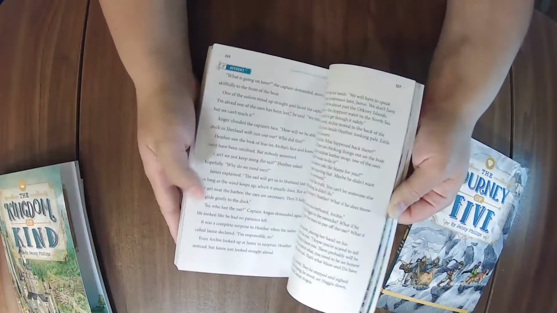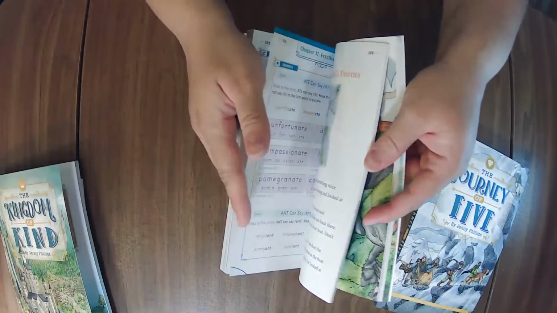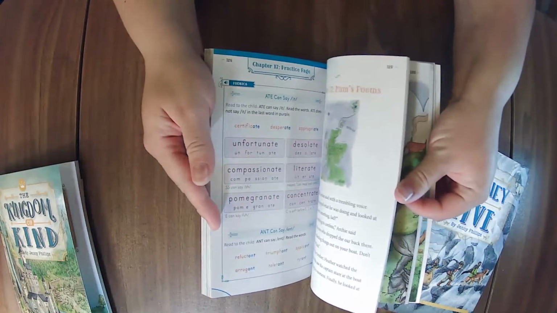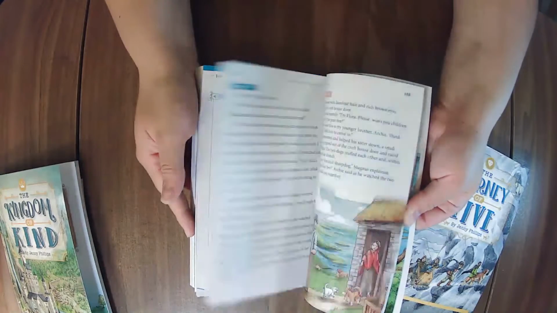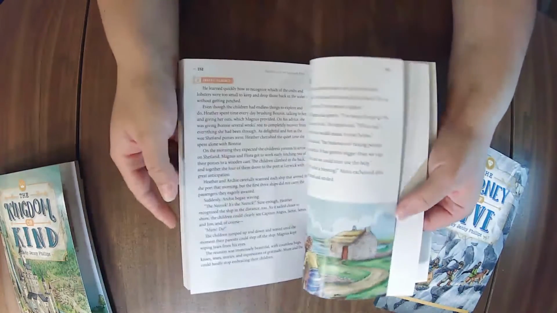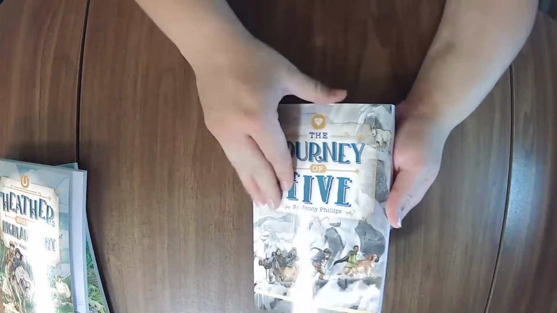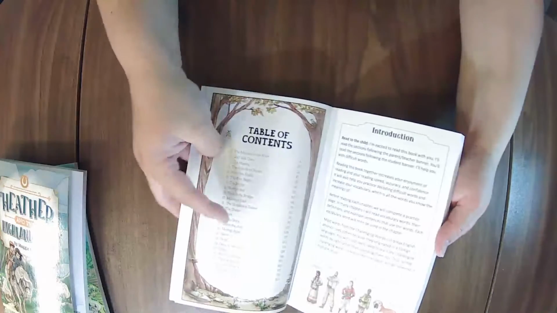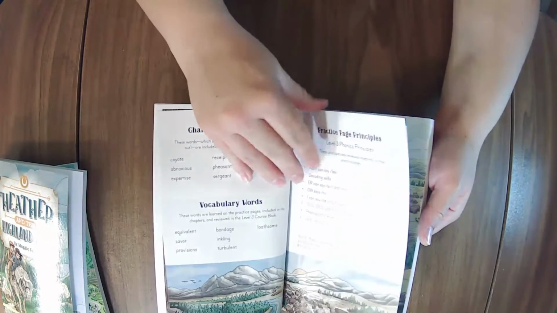It's going to be interesting. All right, so there is a pony. That looks like a happy ending with a pony. Okay, The Journey of 5 by Jenny Phillips. Same basic thing. Challenging words.